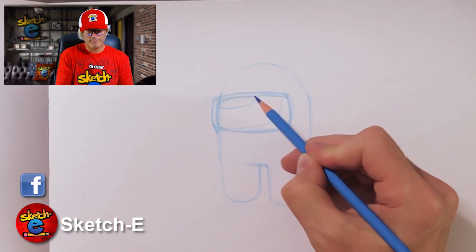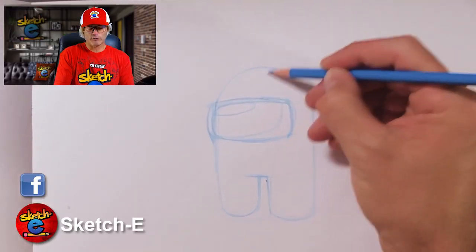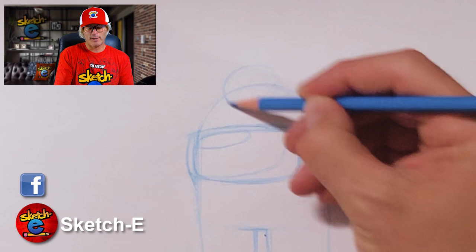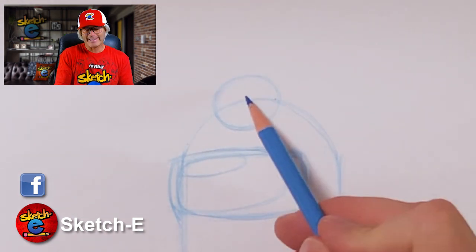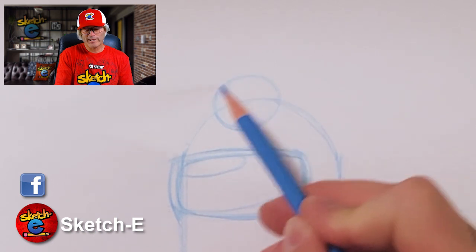Just a big oval. Now sometimes our Among Us characters have hats. I was thinking maybe we could give this one an ice cream cone hat. Let's draw a circle right on top of its head, like an upside down ice cream cone. And at the top of this, we're going to create an oval.